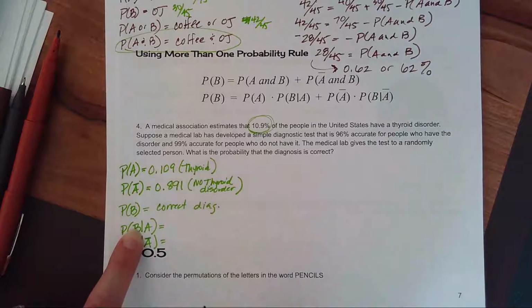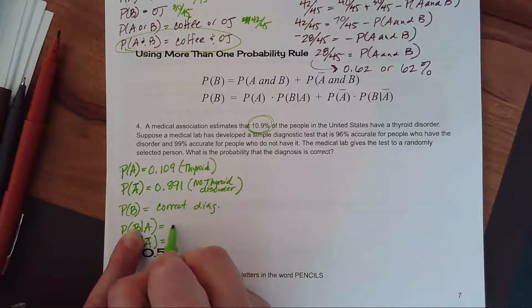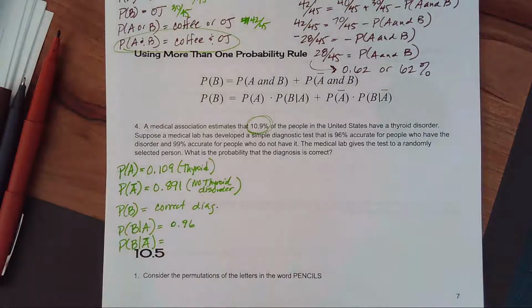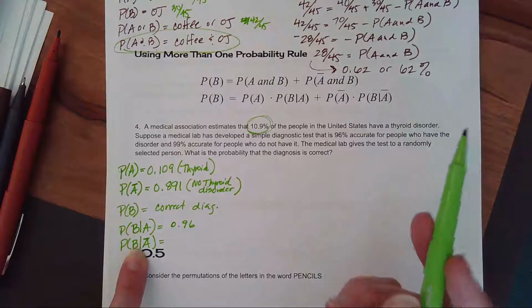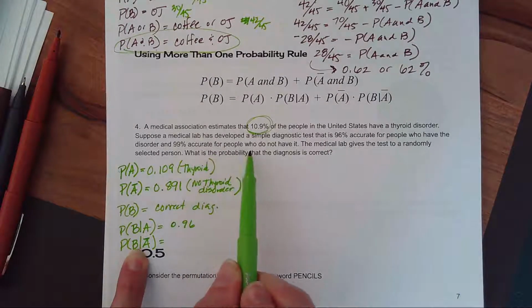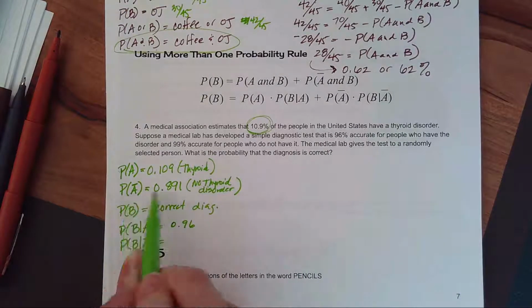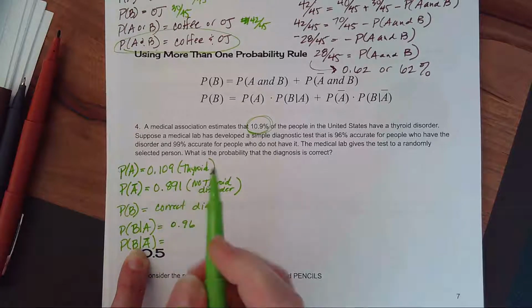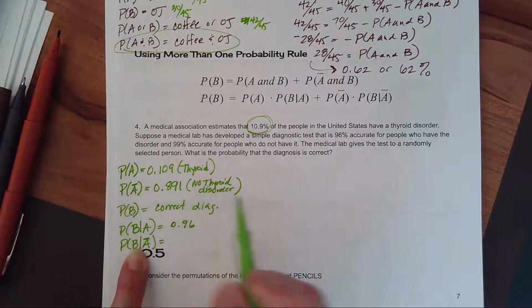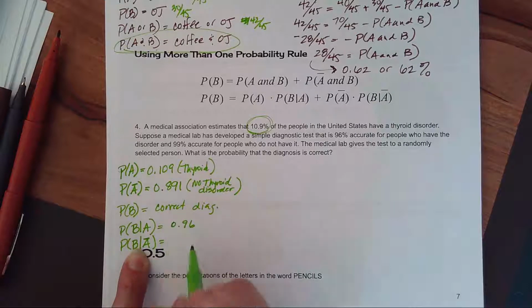That's a 96% accuracy rate, the probability of B given A. The second part says it's 99% accurate for people who do not have it. So not A, the people who don't have the thyroid disorder. If that occurs, then the diagnostic test, which is B, is 99% accurate.